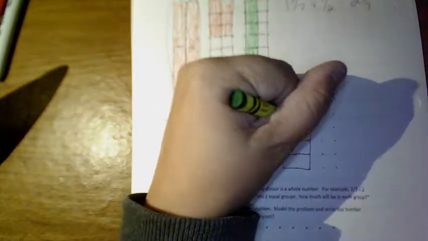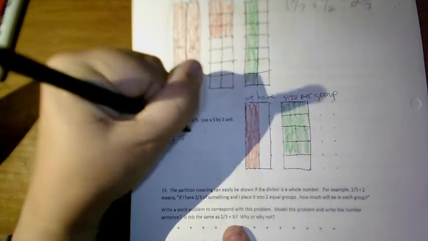Okay, so if we make 4/5, so a group, oh, yes, okay, sorry. So a group is going to look like that. So if we're doing 1/2 divided by 4/5, in order to compare these again, it would be nice if they were the same size. So go ahead and chop these into individual little squares.